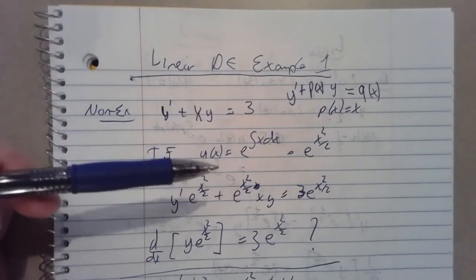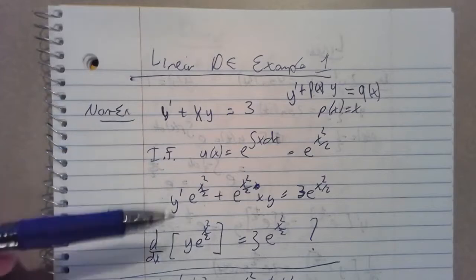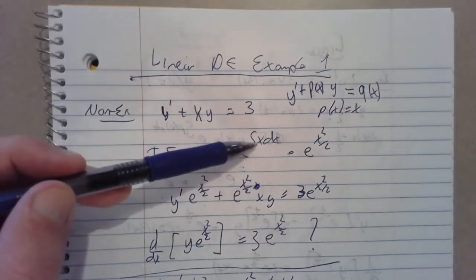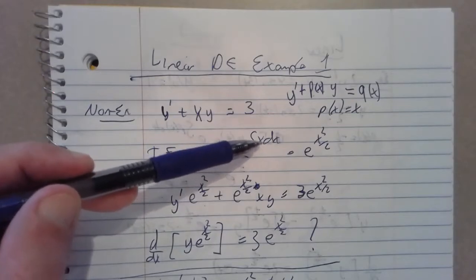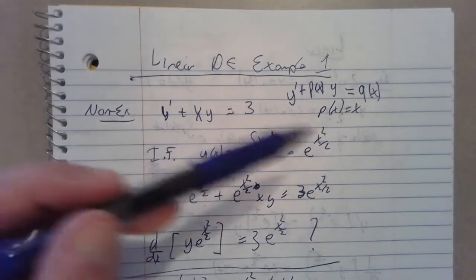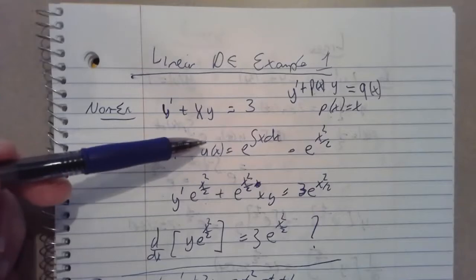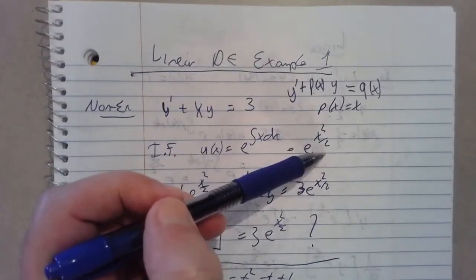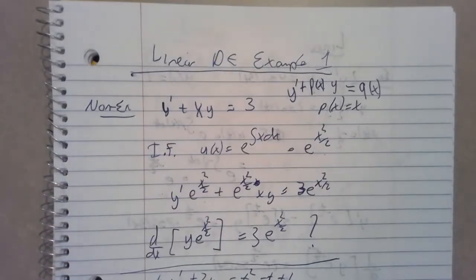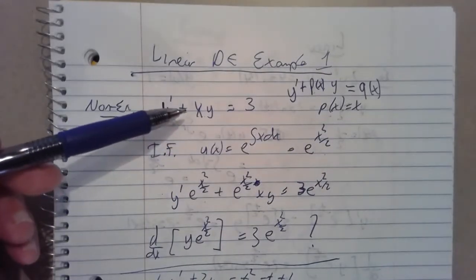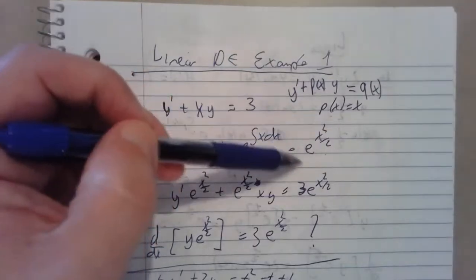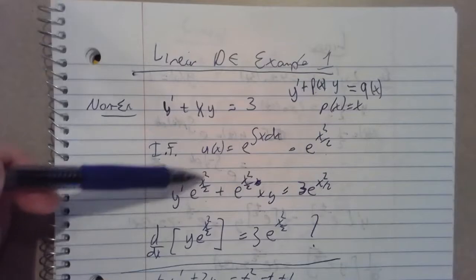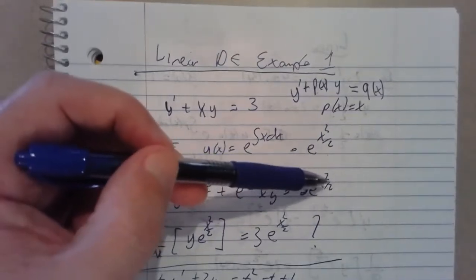So our integrating factor, your book calls it u, is e raised to the antiderivative of p of x dx. Antiderivative of x is x squared over 2, so our integrating factor will be e raised to the x squared over 2. We don't need the plus c in there. We take care of all that at the end. We multiply everything by that integrating factor, so I've distributed e to the x squared over 2 on both sides.